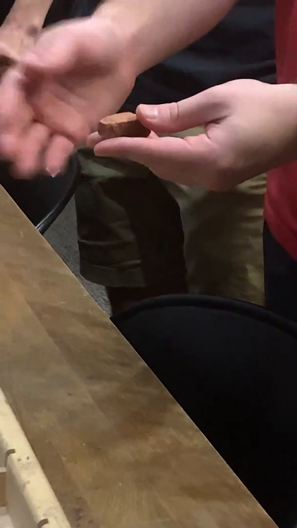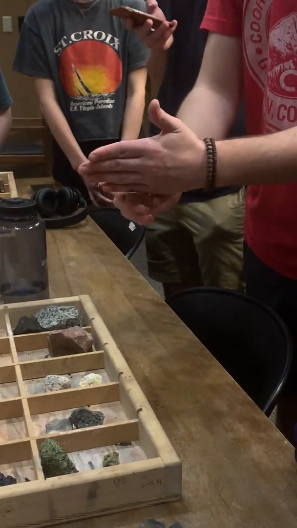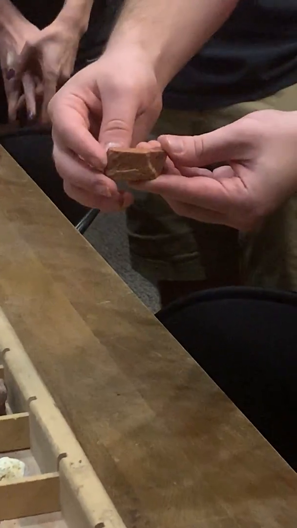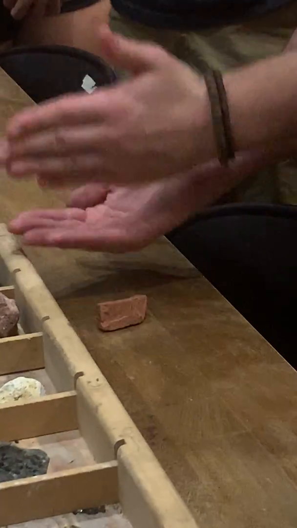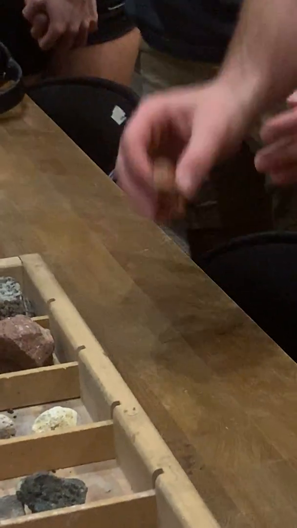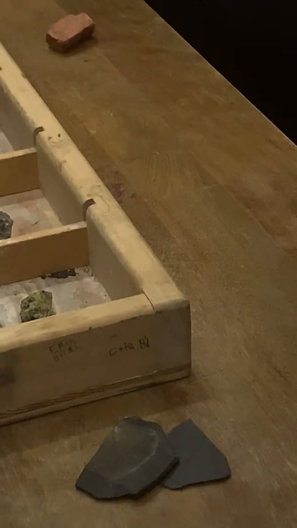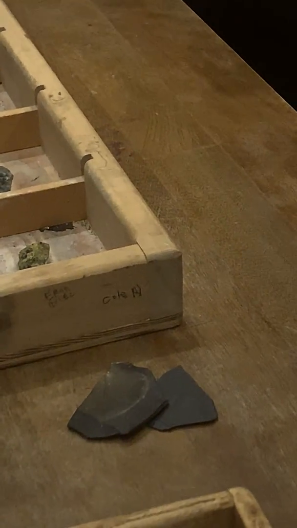If you imagine an infinite paper plane going straight through there, that's one plane, and then our second plane goes straight through our other shiny surface. So we have two planes, and they're at 90 degrees to each other.